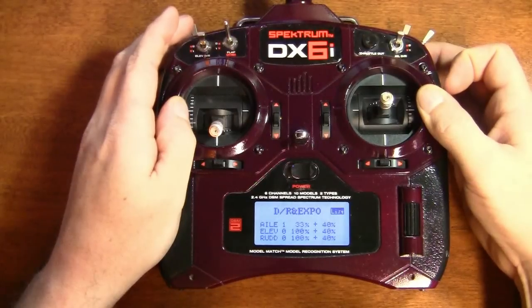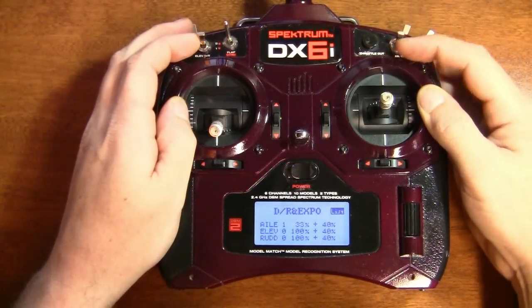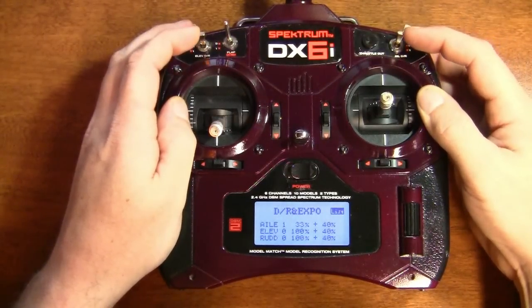As you can see, I just flipped both of them at the same time, and it did take me a couple tries to get it to actually do it.